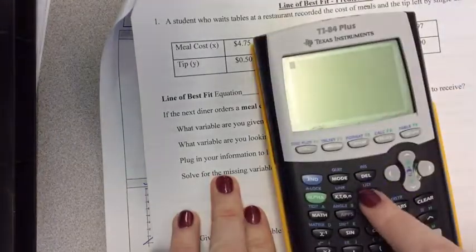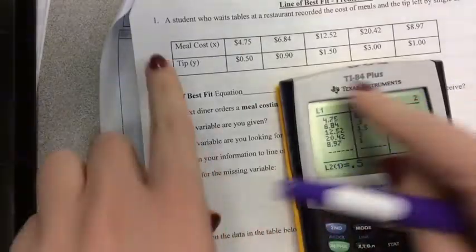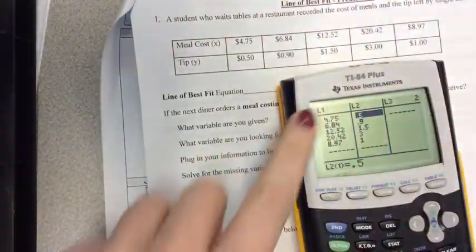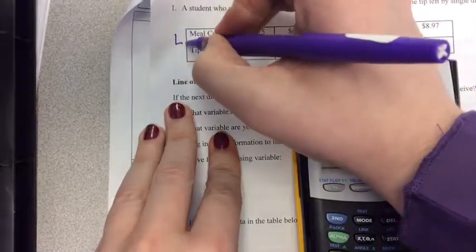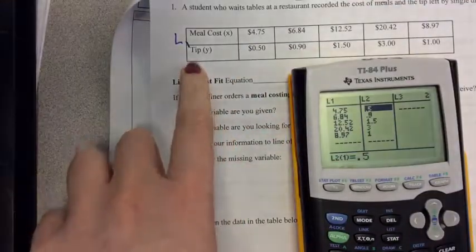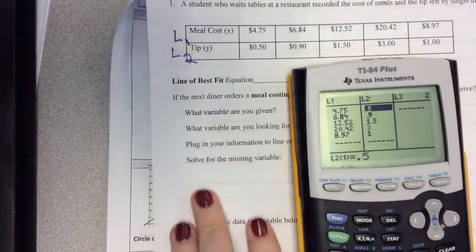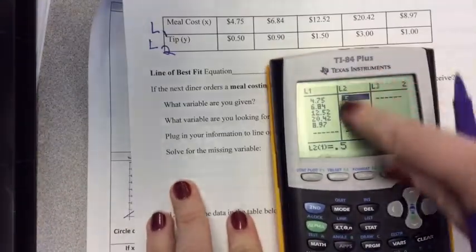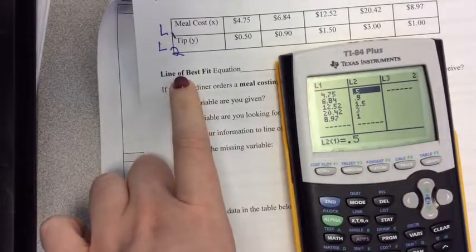So we remember from yesterday, we go into stat edit or stat enter. So I've already put them in. So notice that this first column is all in my first column. So this first column is really L1. And then my second column or second row is L2. All right, so I put those all in, and it does tell me that it's a line. So I already know what to do.